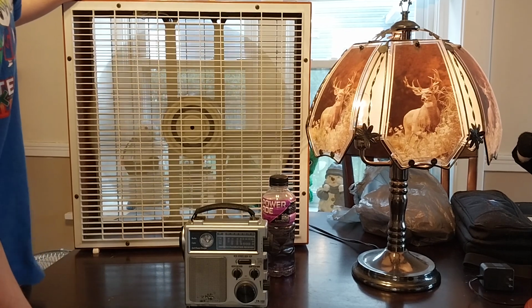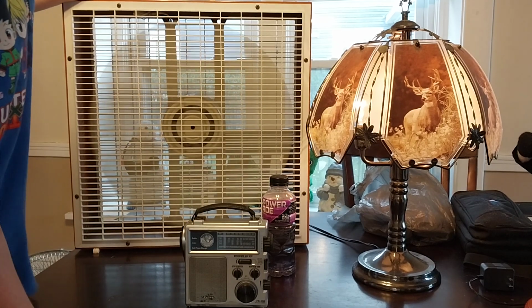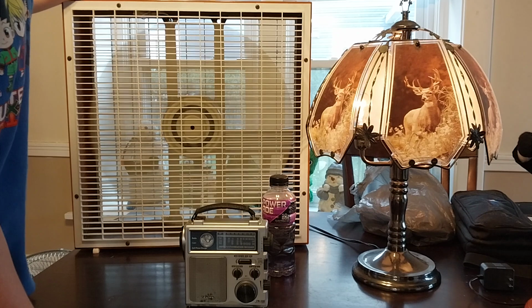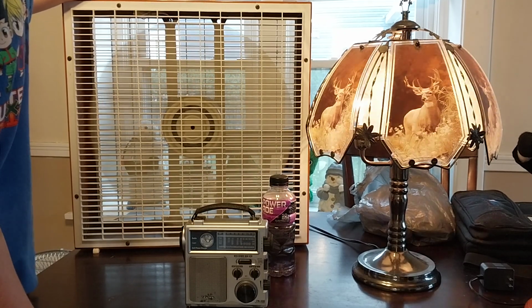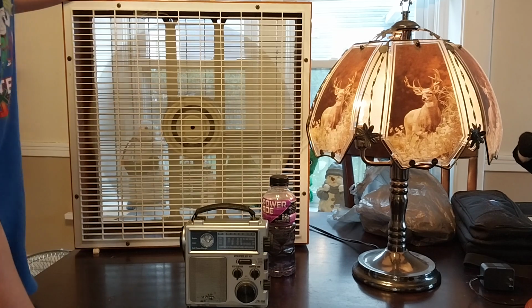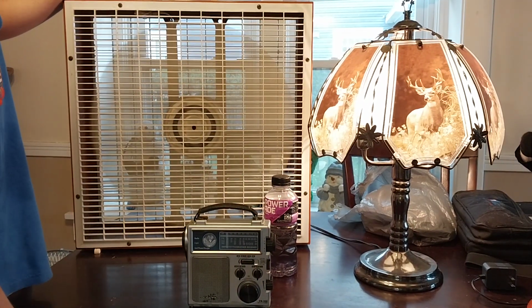When the fan is on high speed, it takes the buzzing away from the radio. Doesn't do it when the lamp's on medium speed.